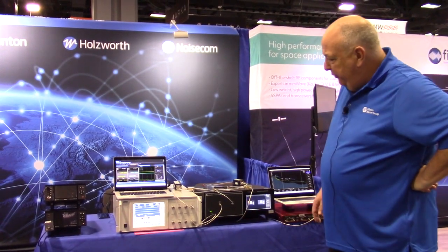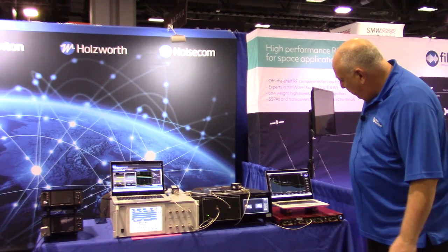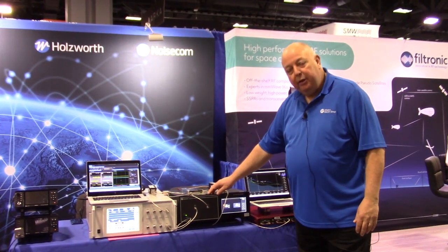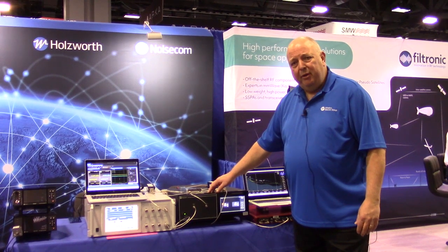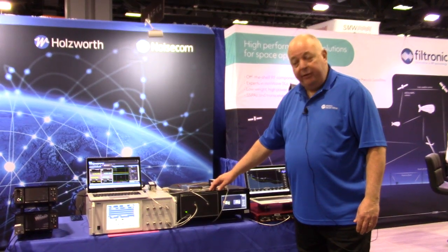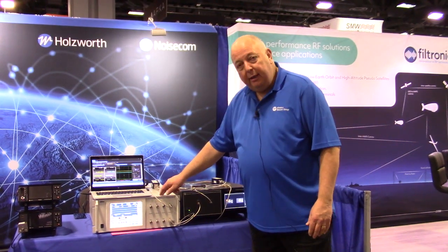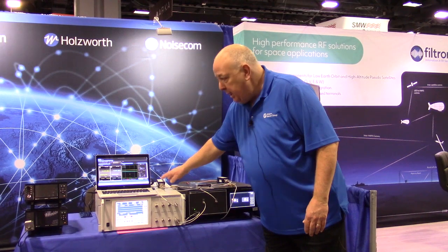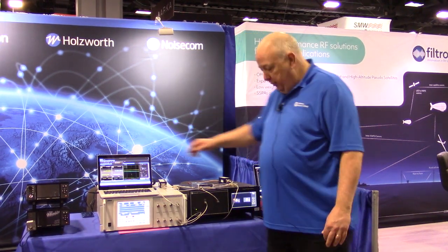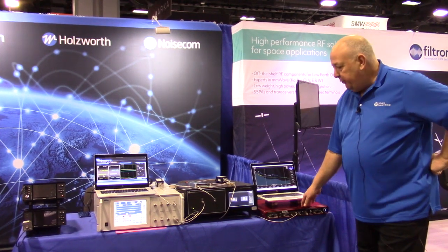I'm the Applications Manager, and today's demo relates to satellites as we're here at the Satellite Show. So we have one of our UFX models, which is a noise generator, and a place where you can have the noise added to the path. And we were graciously lent from DBM a satellite link emulator. We have our standard selection of USB power meters with their base stations. And we also have one of our Holsworth phase noise analyzers.